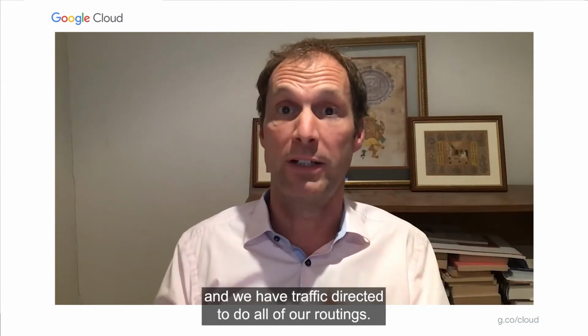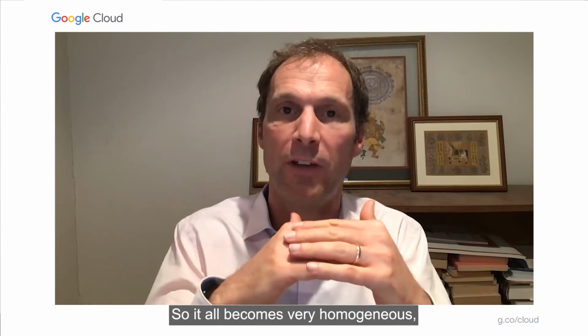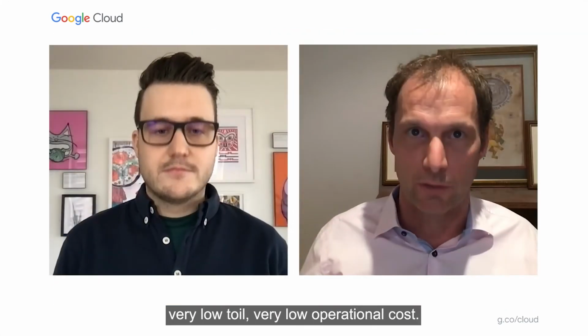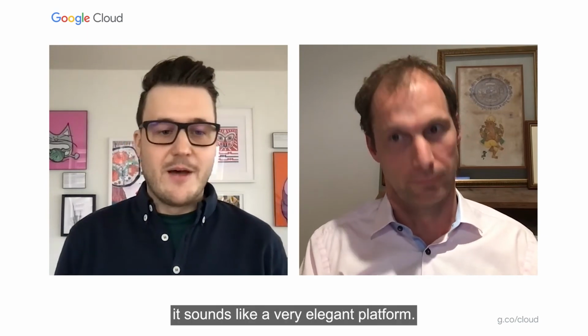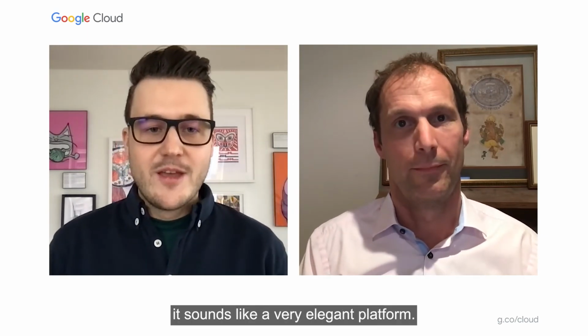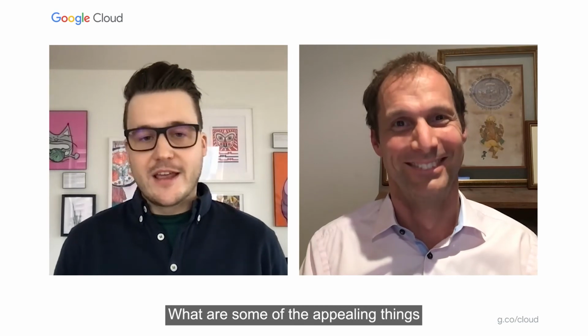And we have Traffic Director to do all of our routing. So it all becomes very, very homogeneous, very low toil, very low operational cost. No, that sounds great. It sounds like a very elegant platform. What are some of the appealing things about Google Cloud's approach for zero trust security?